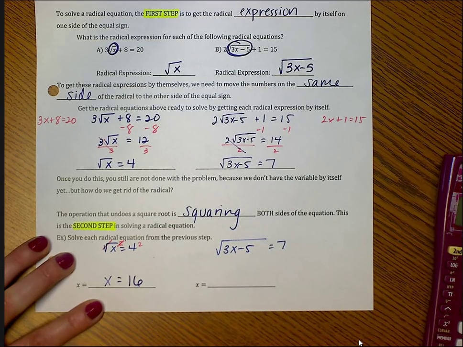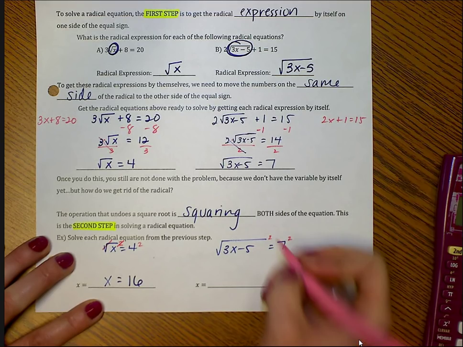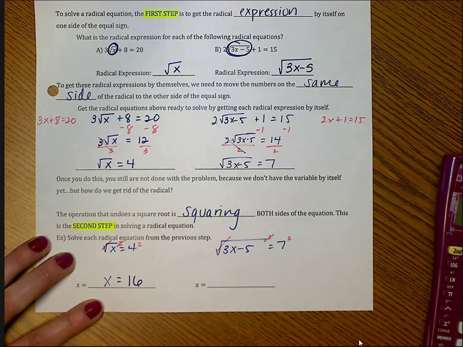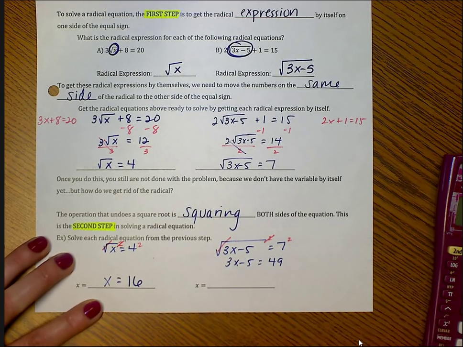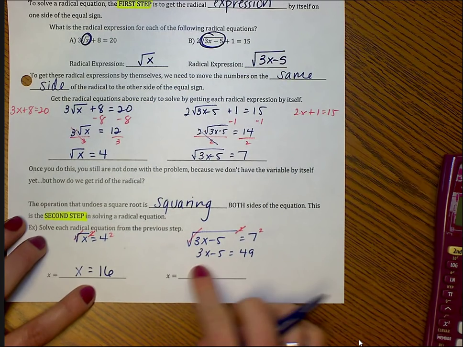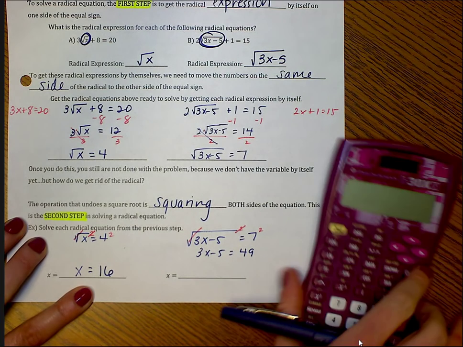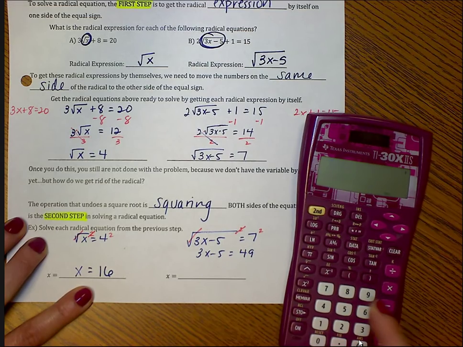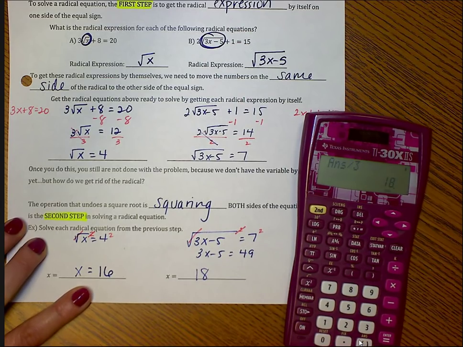For B, same thing. I'm going to square both sides to undo the radical. And let's see, square and square root would cancel, so I would just have 3x minus 5 equals 49. On B, it's a little bit more work because you have to keep going. So if there was something besides just an x under the radical, you just have to keep solving after you square. But we all can do that. I would add 5. I'm not even going to write it because I know you guys know how to do that. It's just a 2-step equation. And then I would divide by 3. So x would be 18. And that would be my answer.